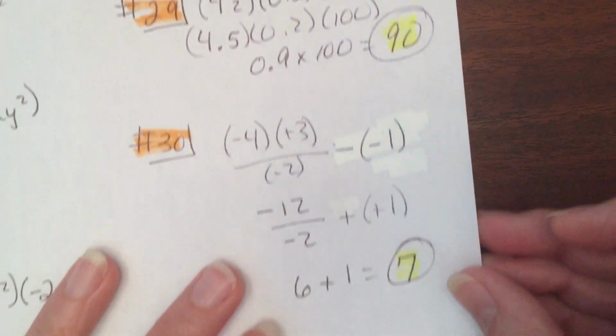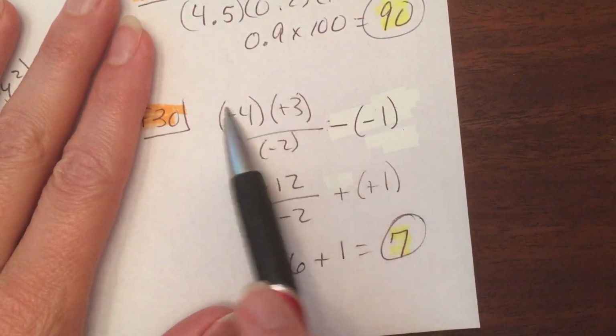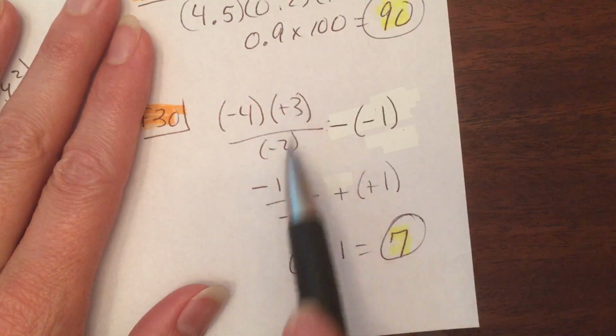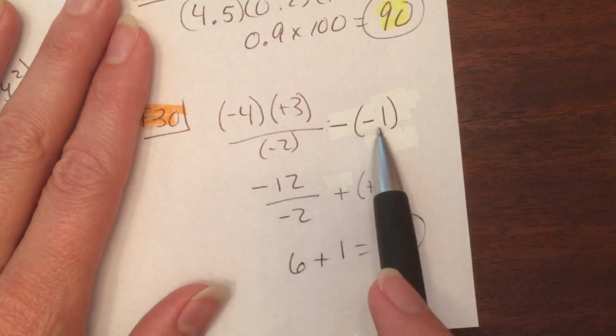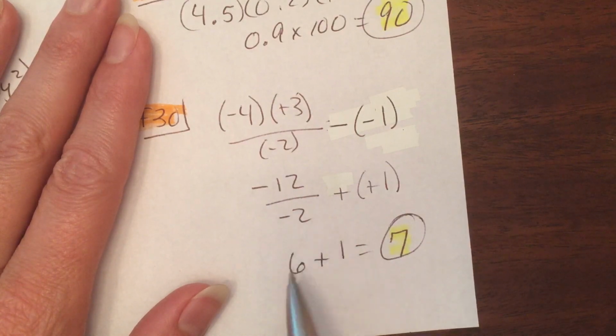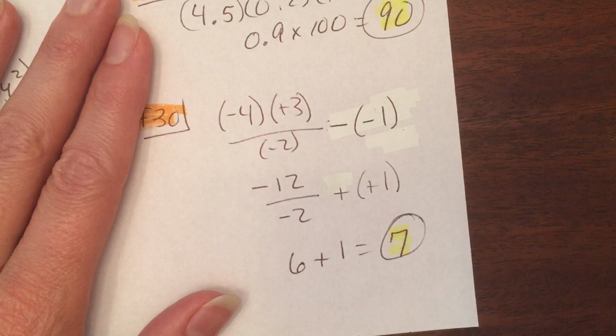Last one, number 30. So we had some stuff to do up here. We've got some subtraction over here. So negative 4 times positive 3 is negative 12, over negative 2. Instead of subtracting a negative, I'm going to add the opposite. Negative 12 divided by negative 2 is positive 6. Plus 1 gives me an answer of 7.